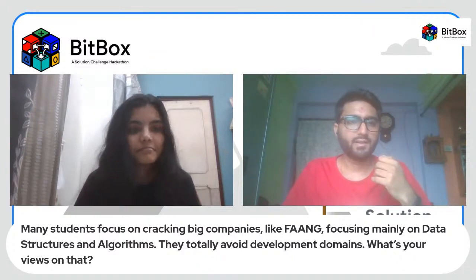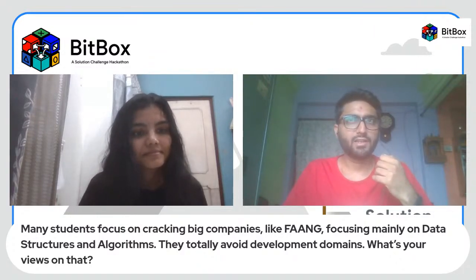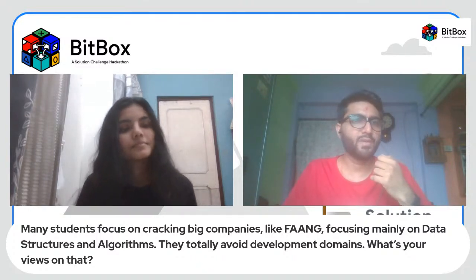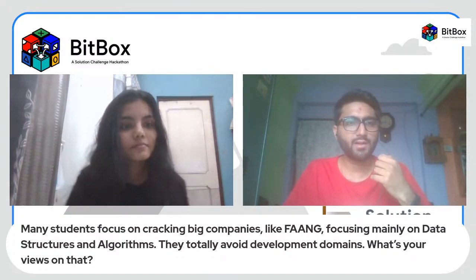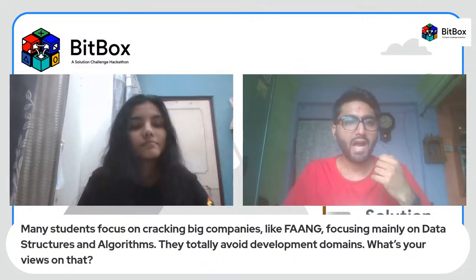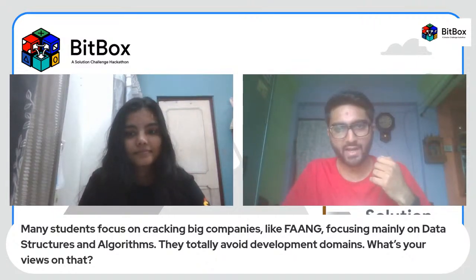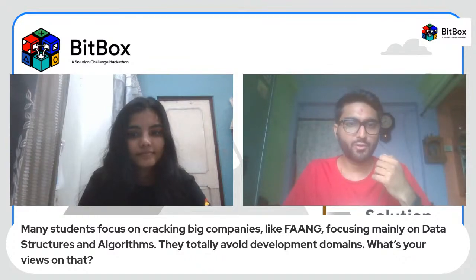But it is like an 80-20 kind of ratio. You have to give your 80% to development, because the 20% which you are doing is just for cracking an interview. After that, there would be 2 or 3 rounds based on the Android part, or whatever domain you are selecting, like Flutter or anything. So data structure is just a gateway, but the rest you have to be assured of.